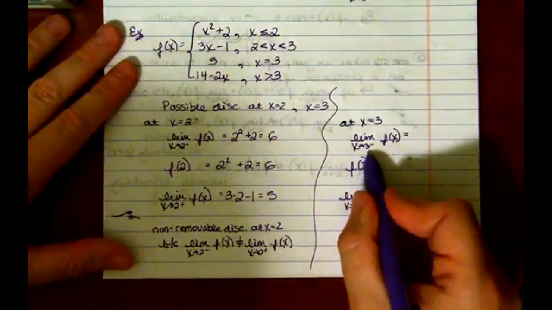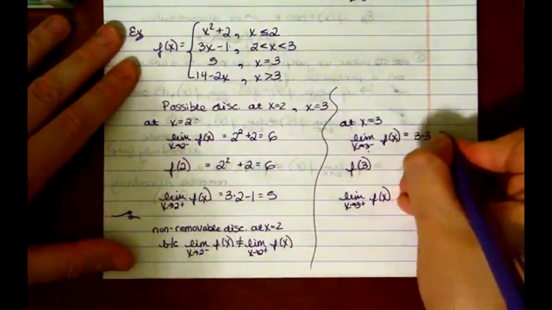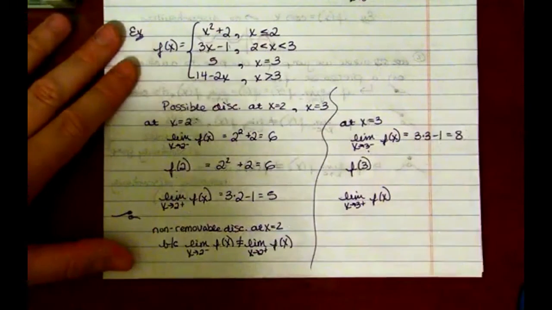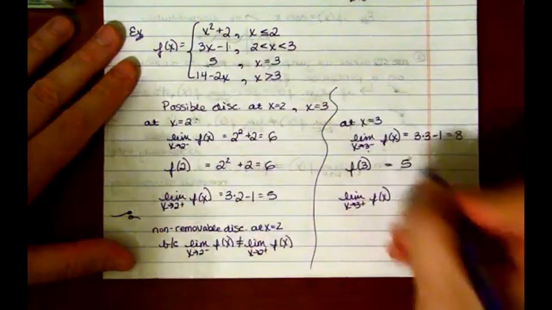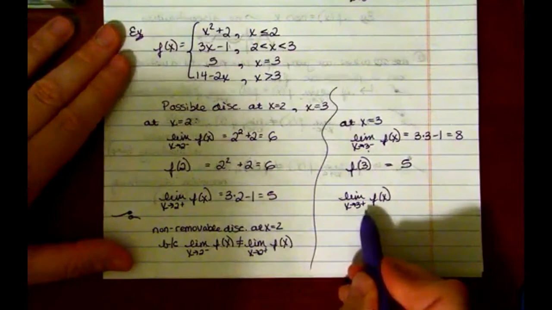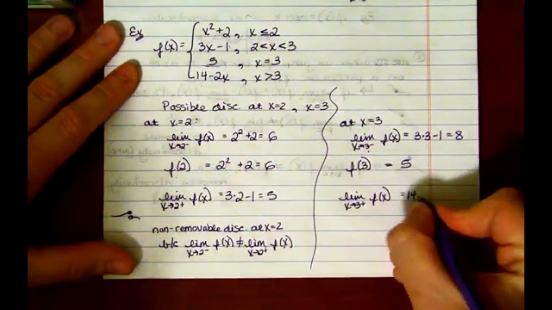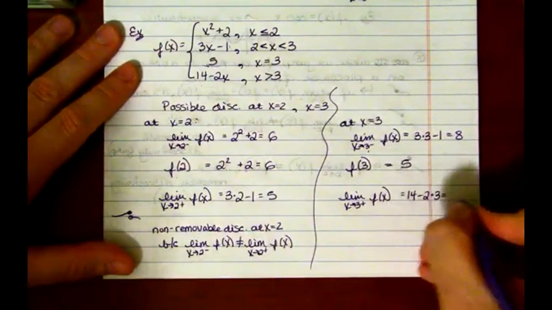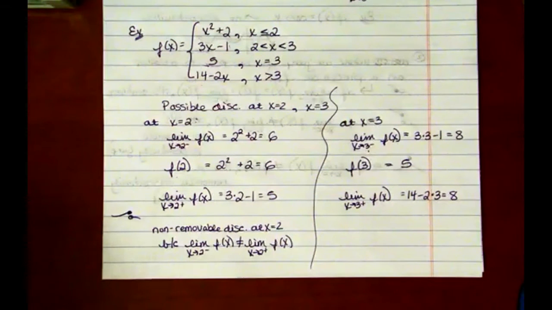Let's see, when I'm to the left of 3, I'm on this piece, so I'm going to do 3 times 3 minus 1, 9 minus 1, that's 8. f of 3 is right over there, that's 5. So I already know I'm discontinuous. Limit as x approaches 3 from the right of f of x, I'm on the bottom piece, so this is 14 minus 2 times 3, 14 minus 6, that's 8. I'd like you now through Edpuzzle to tell me what's going on there.